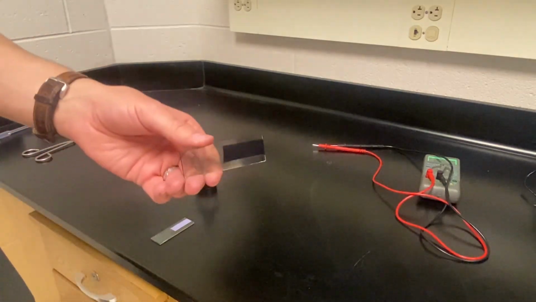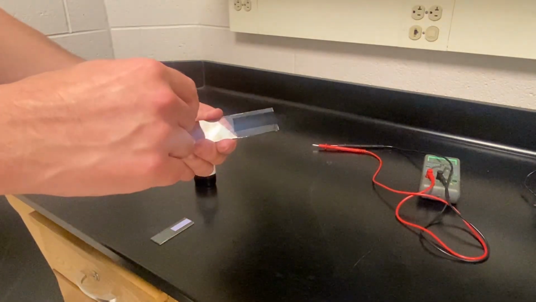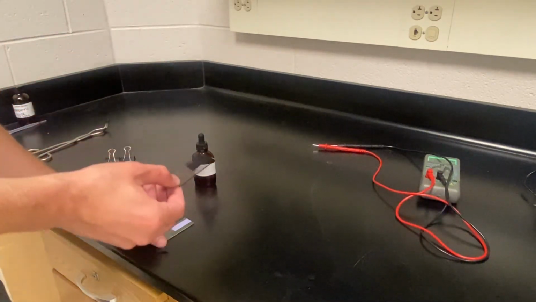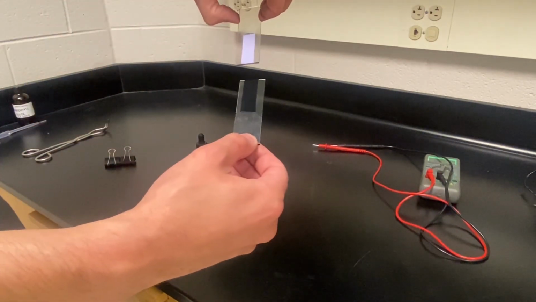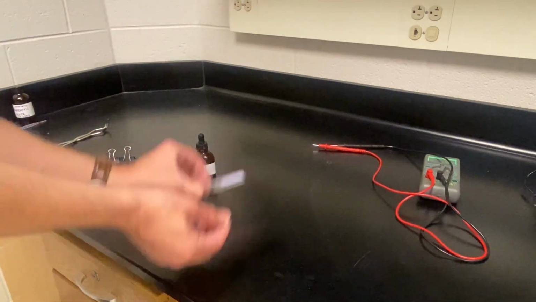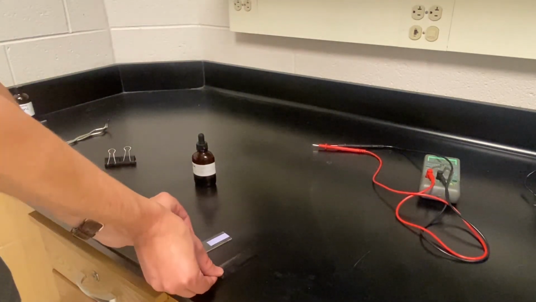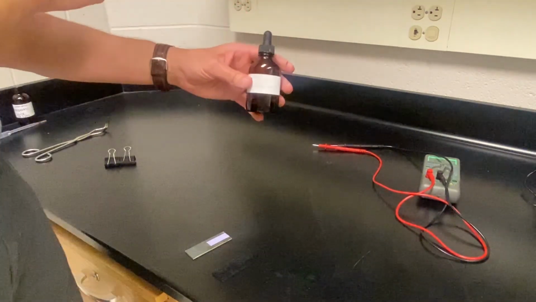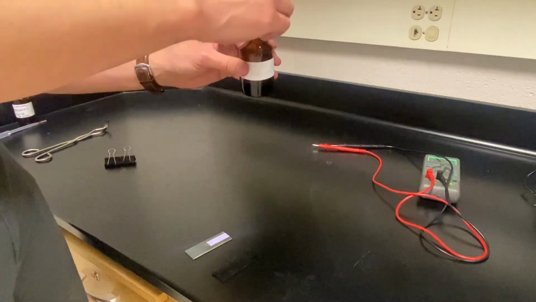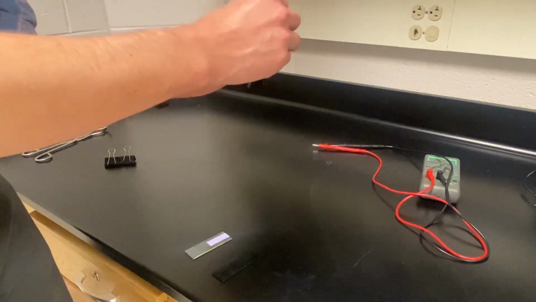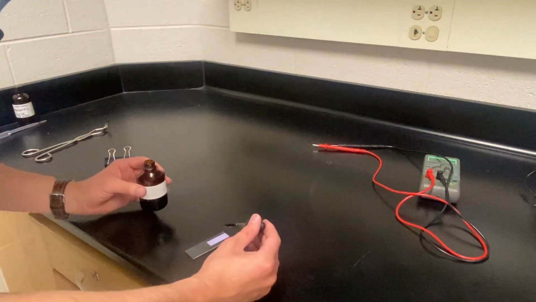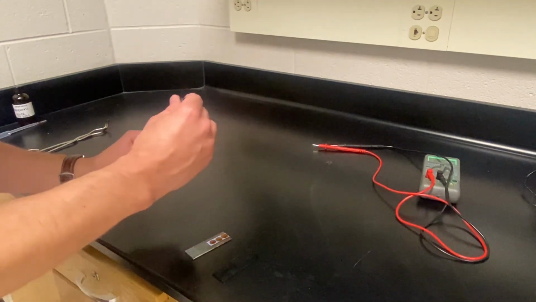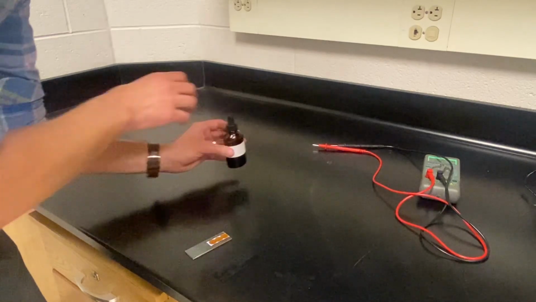So this is a conductive side I made earlier where I've already created the carbon layer, and then I wiped off enough to match the area of my working electrode. So now that I have my two electrodes, I'm going to take my electrolyte solution. This is the iodide triiodide solution. And this solution also contains lithium perchlorate. So lithium has been shown to increase the efficiency of the device performance. So we're going to add that to hopefully get a better performing device.